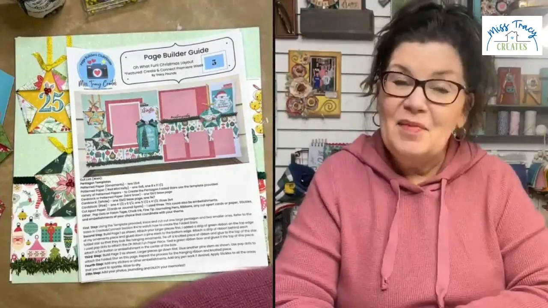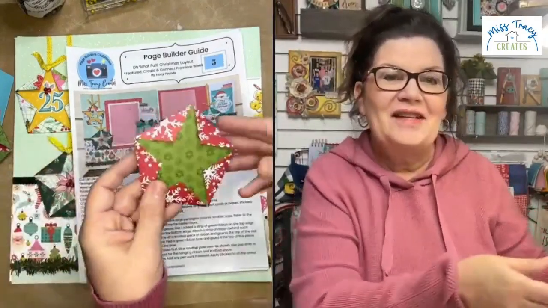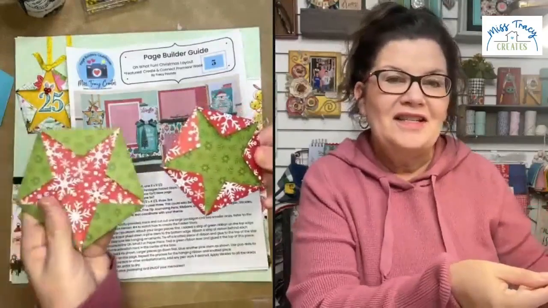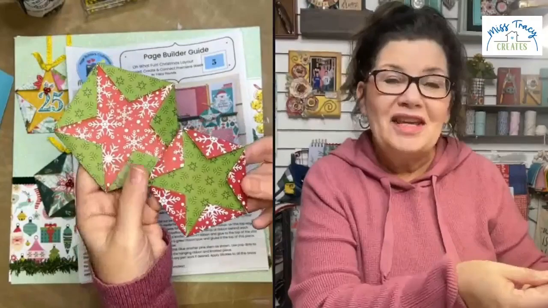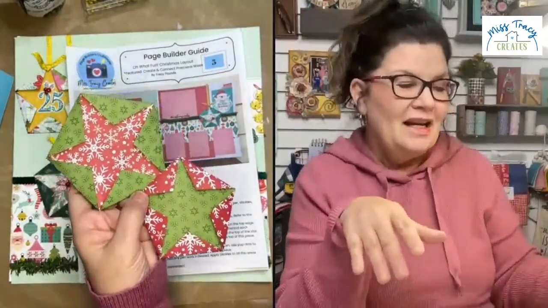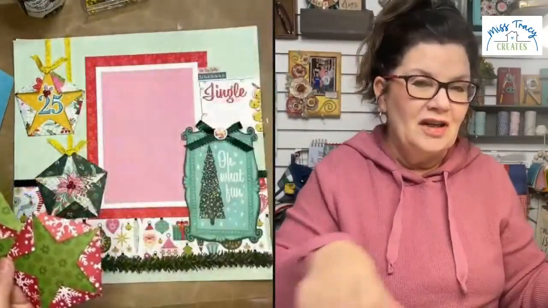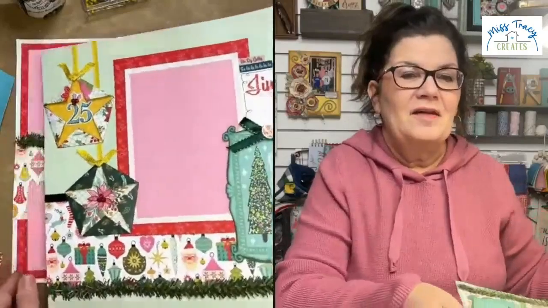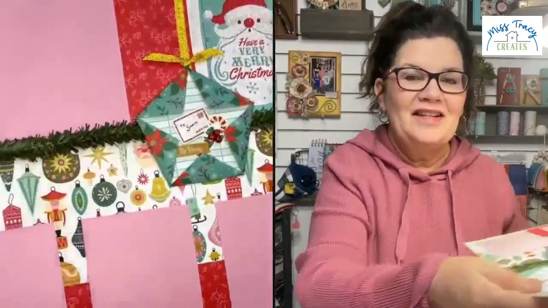Today, I'm going to spotlight the Page Builders Clubhouse this afternoon. The last time we were together, we made these awesome little folded stars out of a Pentagon template. These were really fun. And I think we talked about all the different ways that you could use them. And I showed you an actual scrapbook layout that I used some on. See how cute? They turned out so cute. Here's my second page.